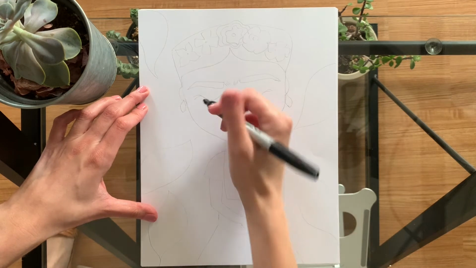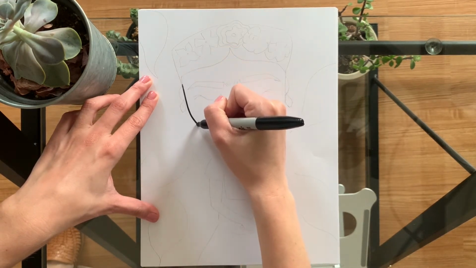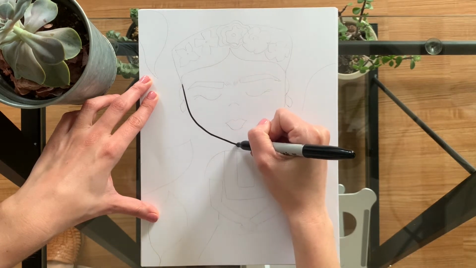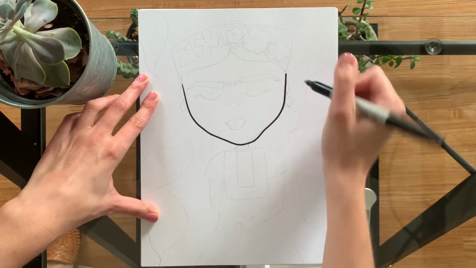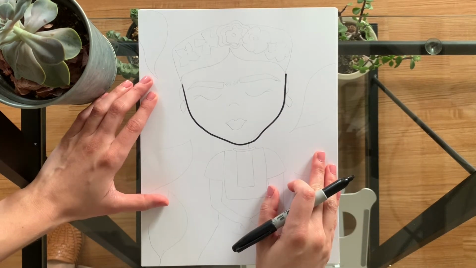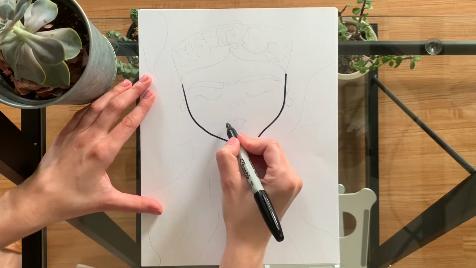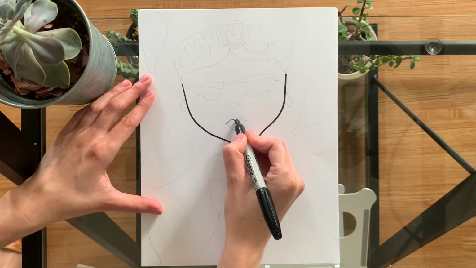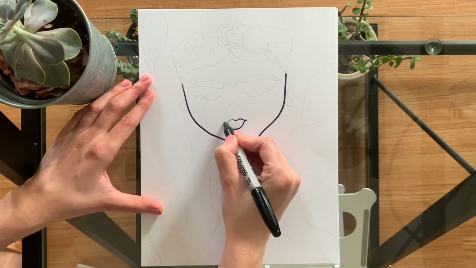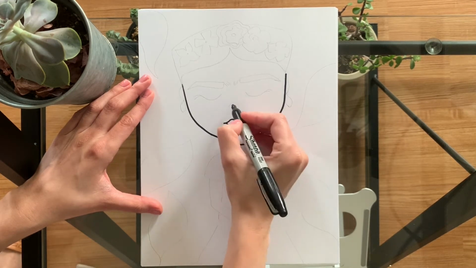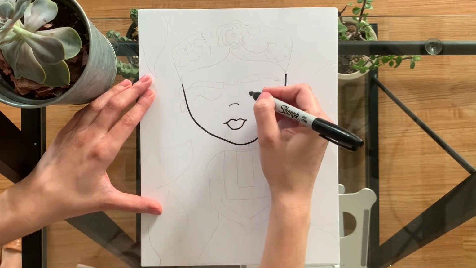We will begin our Frida Kahlo drawing by first making her face. We will make a U shape. I like to go down a little bit lower for her chin and then come right back up. And there is her face. Next, we are drawing her lips. And it's almost like a letter M up at the top. And then we connect the bottom of her lip. Next is her nose, which is just a small curvy line.